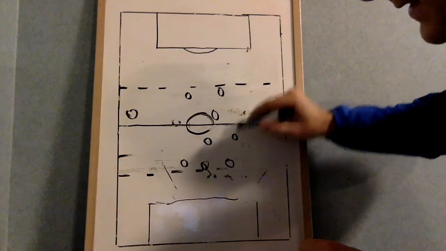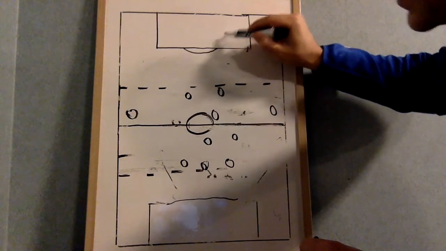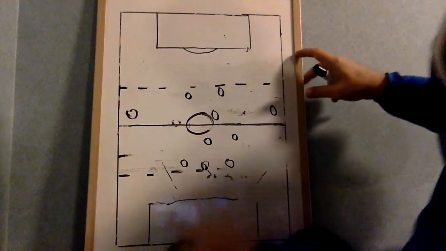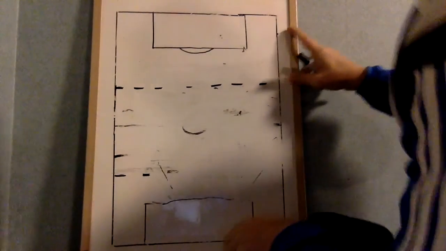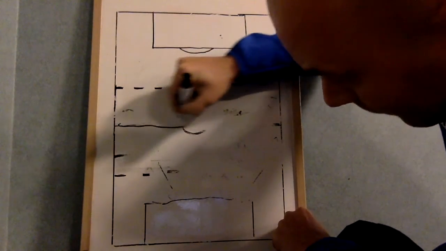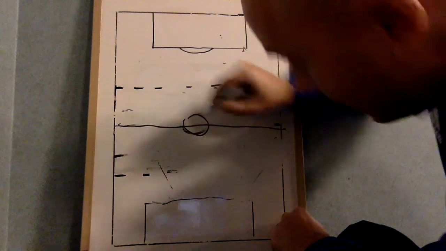The next phase is getting this 3-5-2 into the attacking area of the field. And the formation is going to change again. I'll show you how that's going to change once we enter into the attacking part of the field. Draw that center line for you again. There's the center line. Perfect.